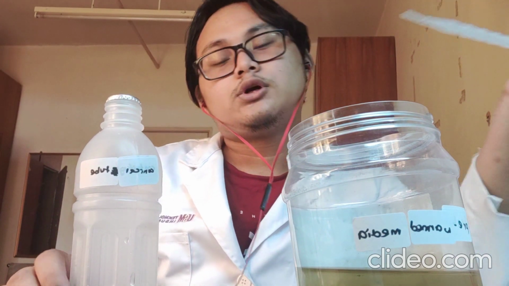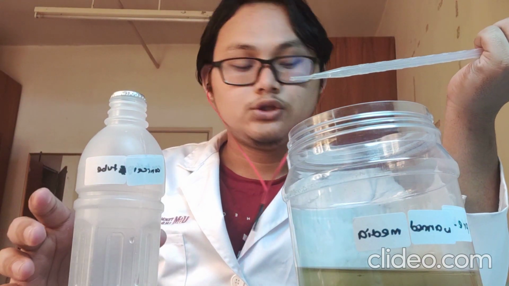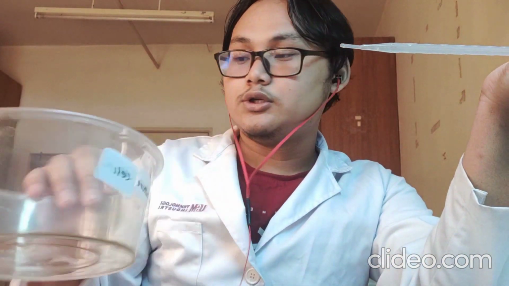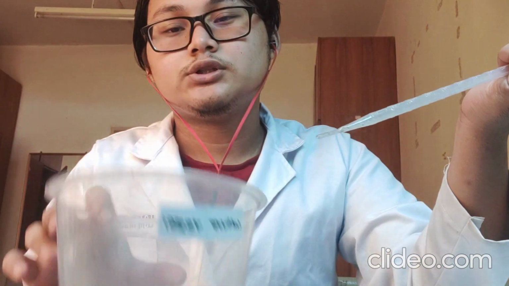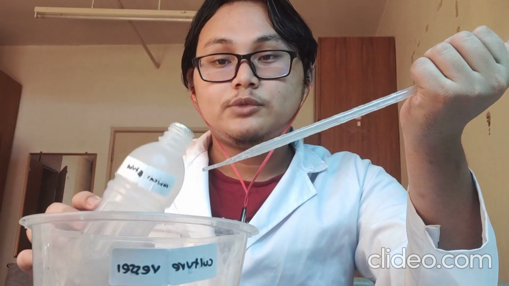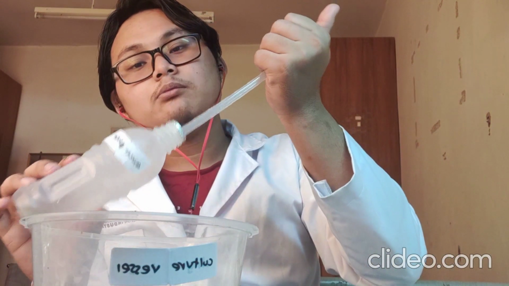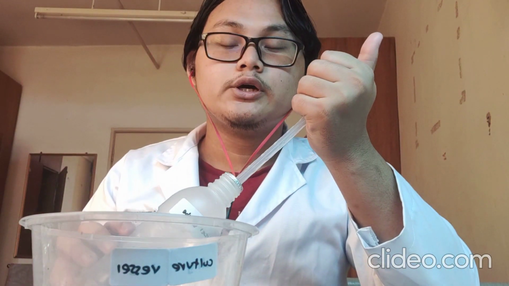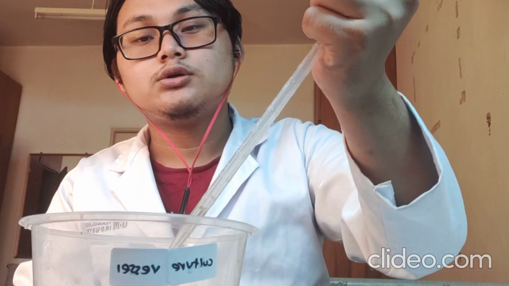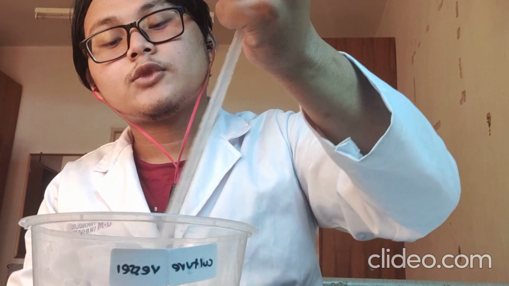Okay, after we count the cells, we can transfer the cells into a new culture vessel. This is a new culture vessel. We will transfer the cells after we count them using the hemocytometer. The amount of cells we transfer is based on the cell count. So we transfer the appropriate amount to a new culture vessel.